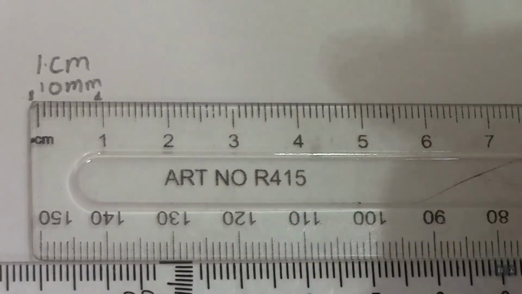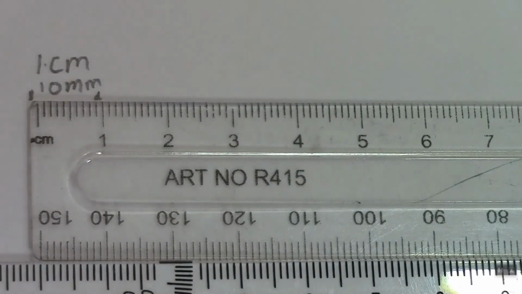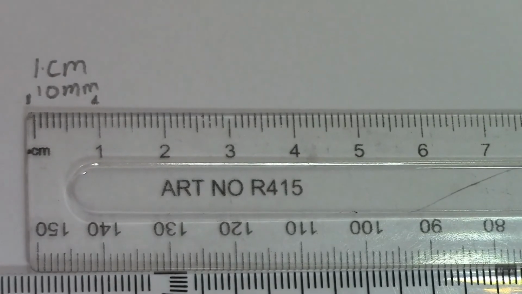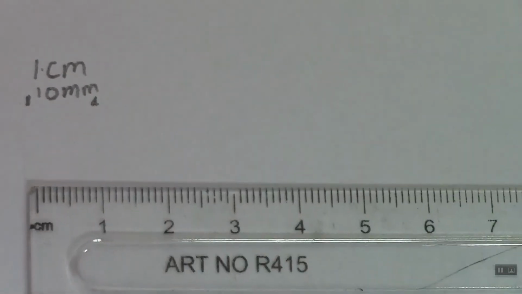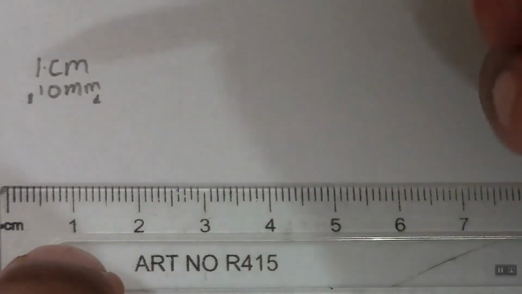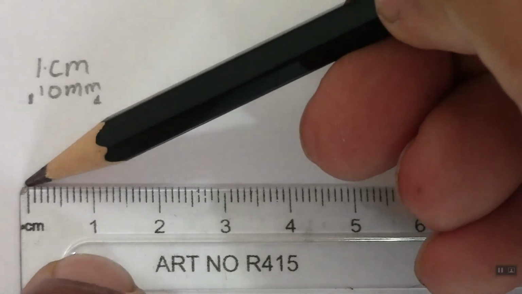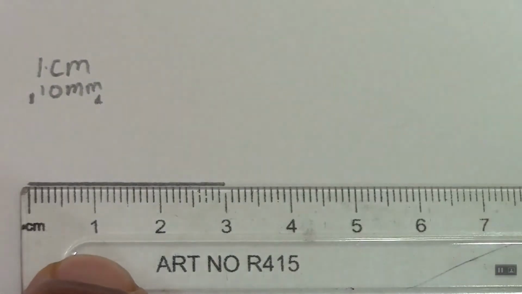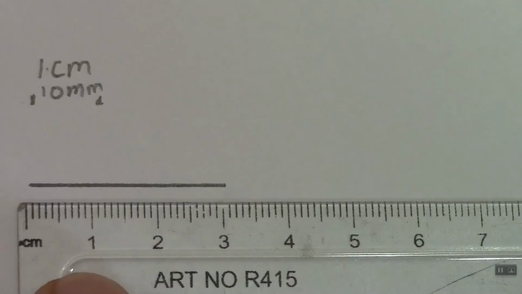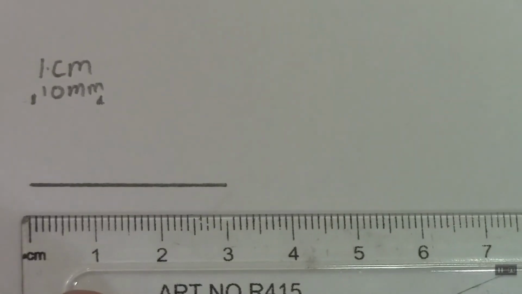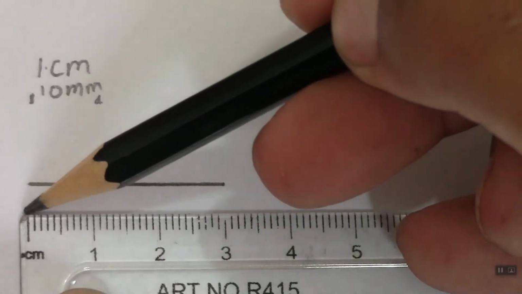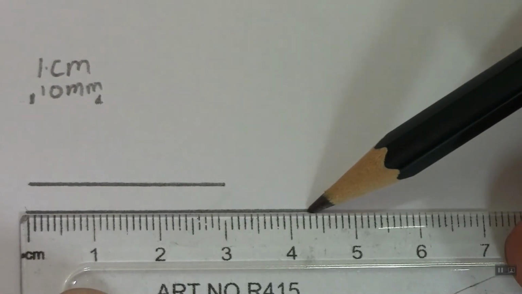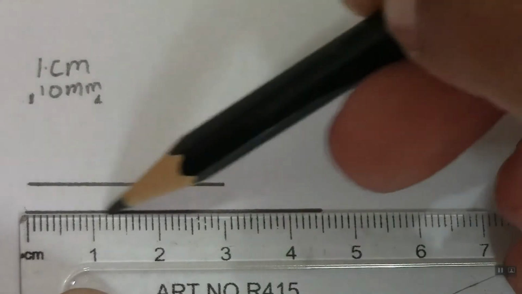If I ask you to draw a line of, let's say, 30 millimeters, all you have to do is start from 0 here and go up to 3 here. It makes 30 millimeters, so I will draw a line of 30 millimeters. If I ask you to draw a line of 45 millimeters, you start from 0, then 40, 41, 42, 43, 44, 45 here. This makes 45 millimeters.